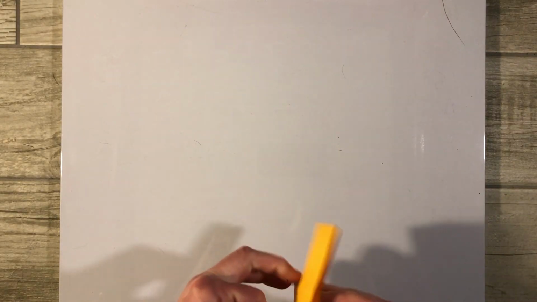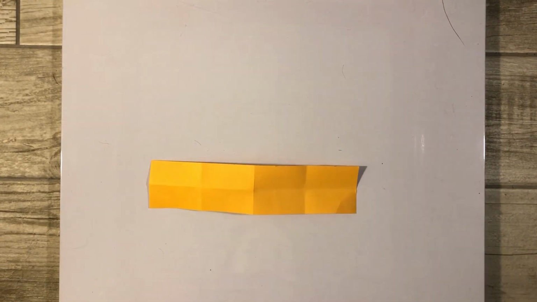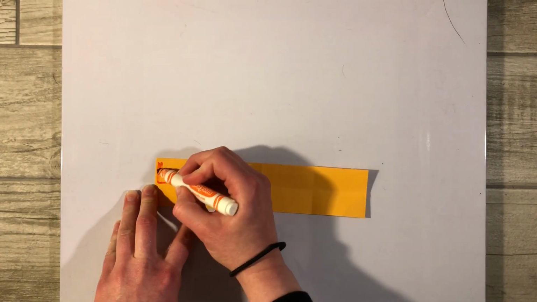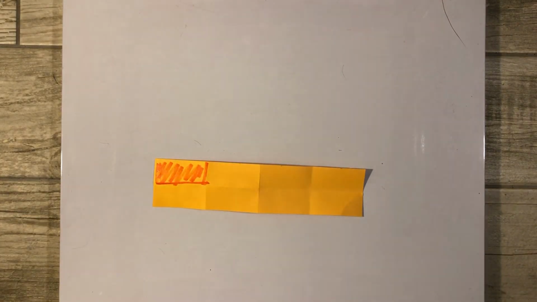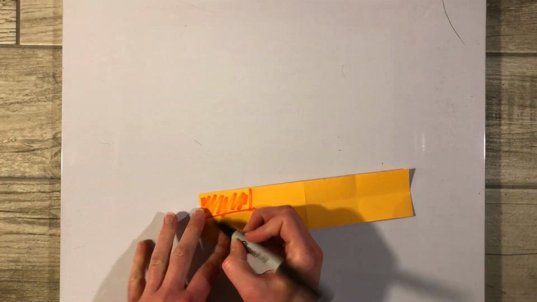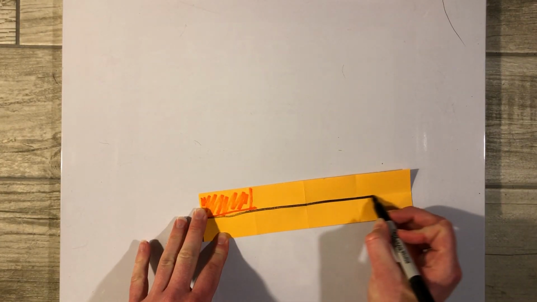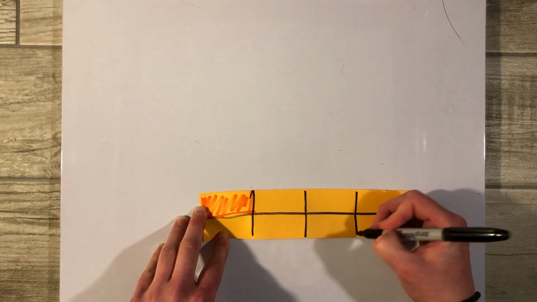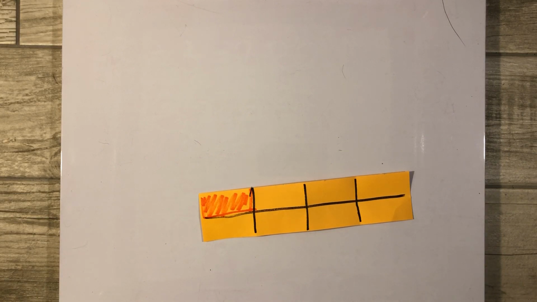Okay, I'm done. Now I'm going to color in some pieces. I'm actually going to draw the lines on here so that you can see them at home. There. It just makes the folds a little bit more distinct.